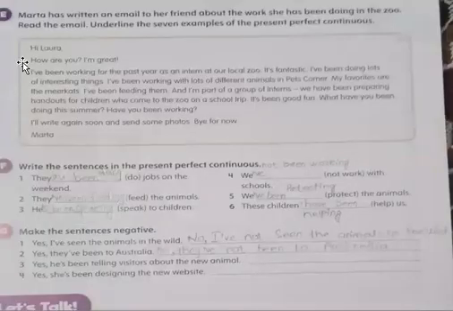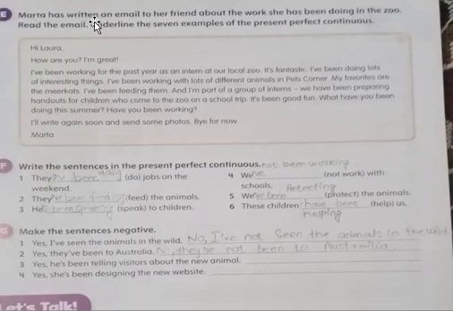Now read this text and find the present perfect continuous sentences in it. E. Martha has written an email to her friend about the work she has been doing in the zoo. Read the email, underline the 7 examples of the present perfect continuous.